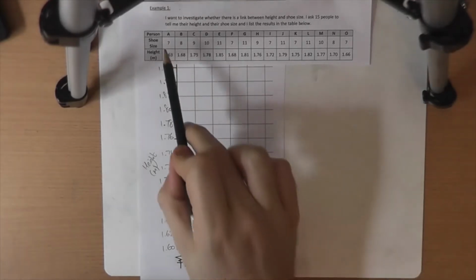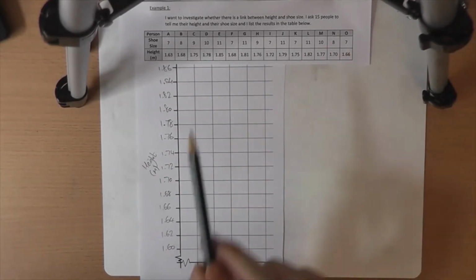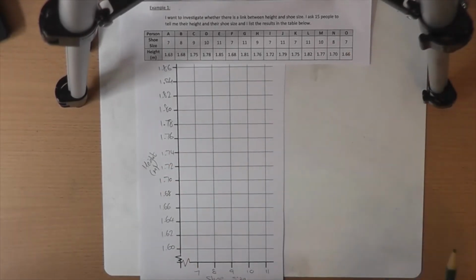The idea is I'm now going to take each person one at a time. So I'm going to do person A and I'm going to mark them somewhere on this diagram. I'm going to take person B then, mark them somewhere on the diagram, and so on all the way through to person O.